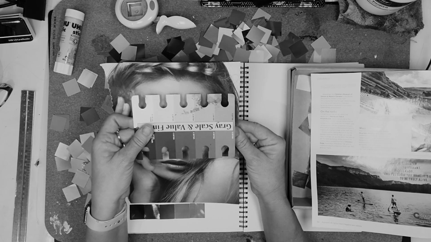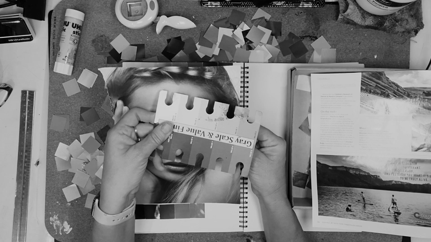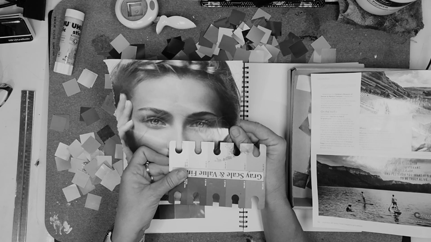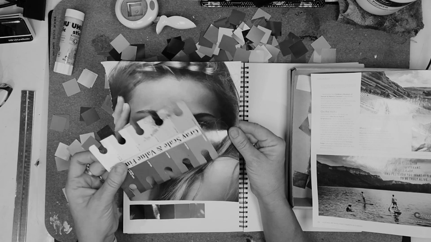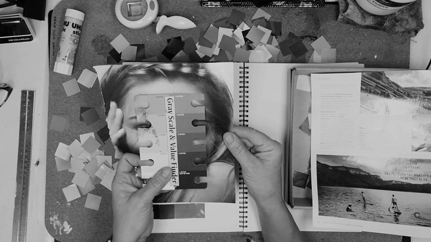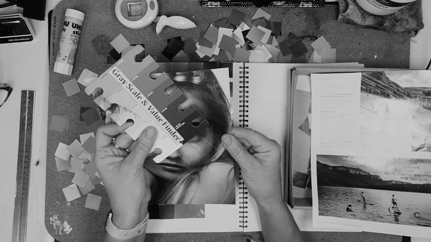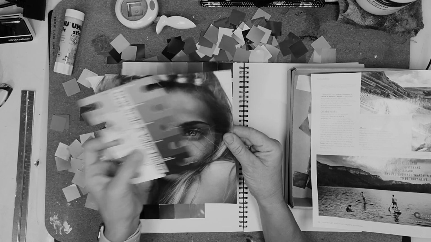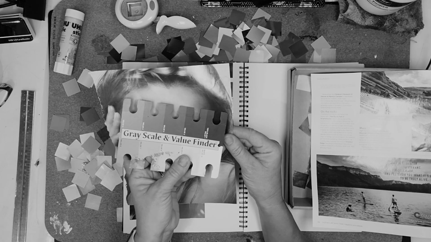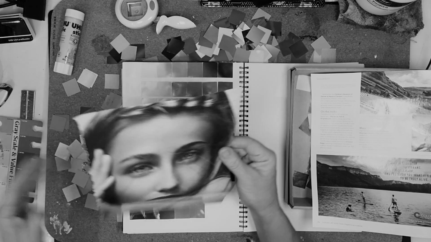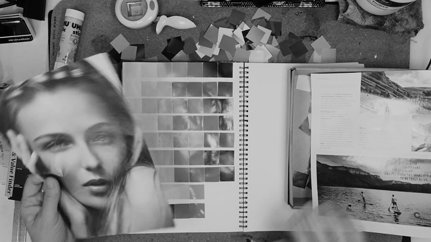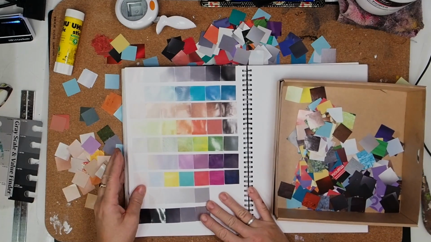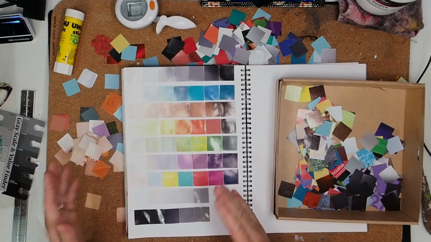And so we can use our grayscale and go, well, that is the lightest of lights, that's that one. Here it is again on the nose, that's the lightest of lights. However, up here in her forehead, we need to find something in the really dark tones. And then the hair is the darkest value overall.